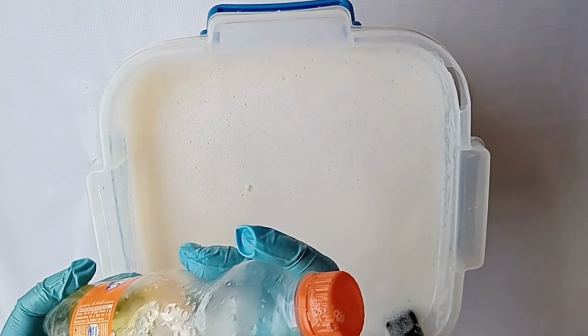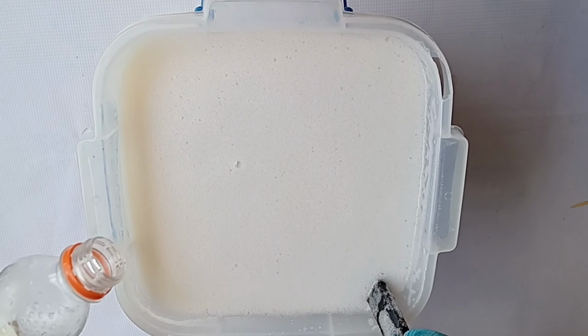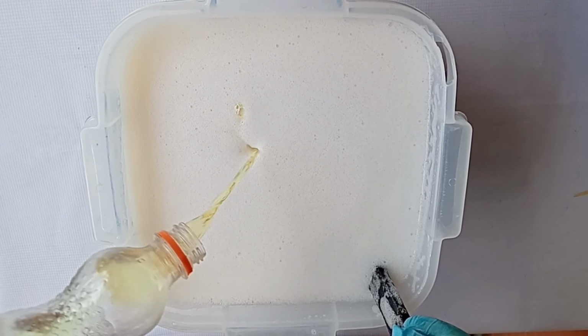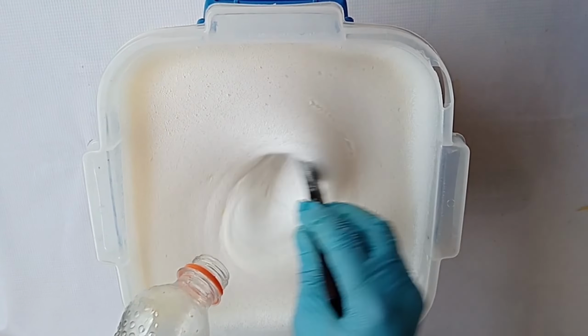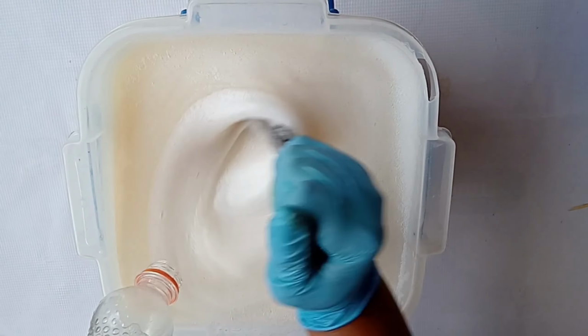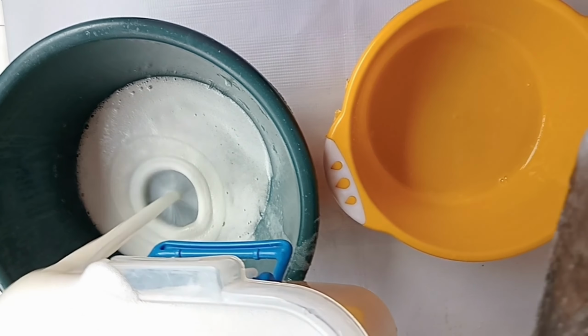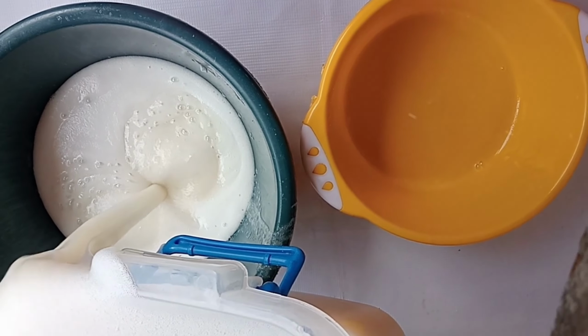So what I have here is the fragrance. Fragrance to give the soap a very good smell, to give the soap a very lovely scent. I am using strawberry fragrance in making this soap because strawberry has a very beautiful smell. So here I've finished mixing in the fragrance into the soap.